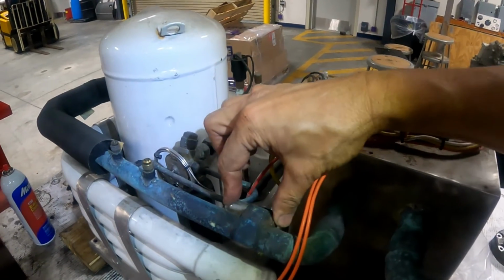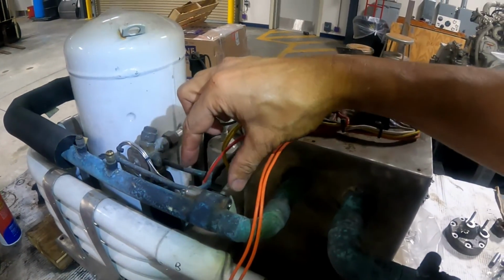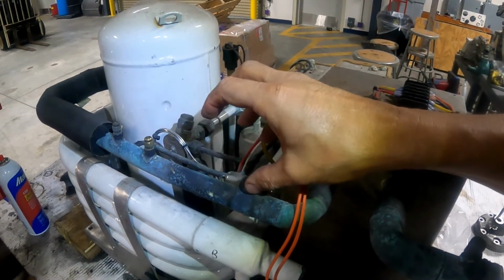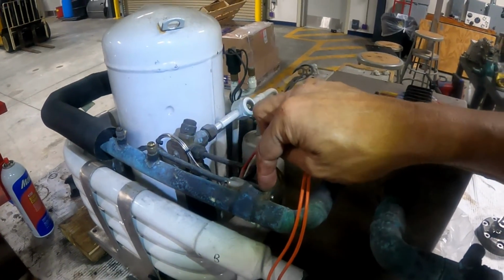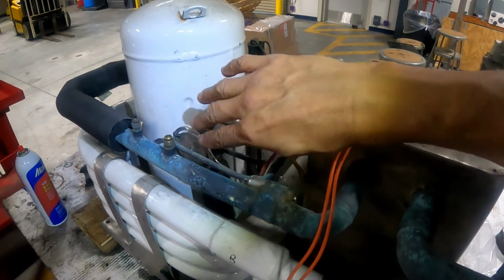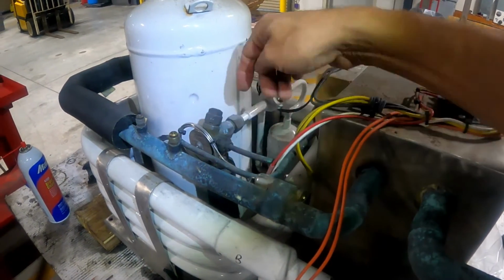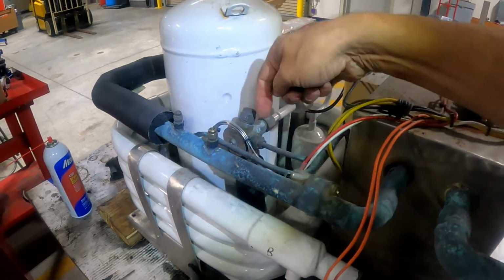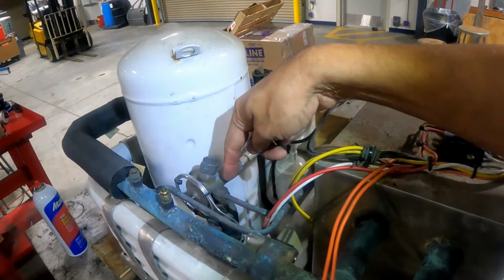Internally in this bulb, there is a substance similar to mercury. According to the temperature, the mercury expands or retracts. Depending on how much it expands or retracts, the diaphragm moves back or forward, opening and closing, and allows the refrigerant to pass through the venturi.